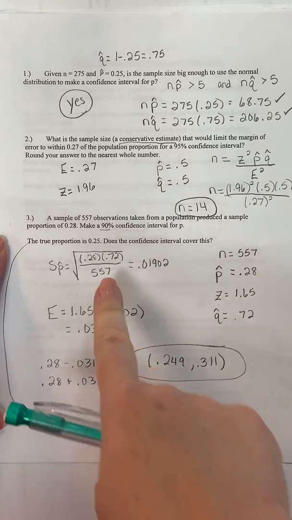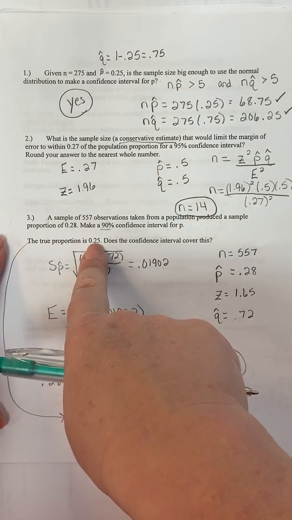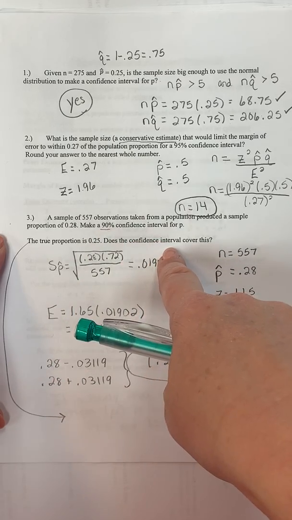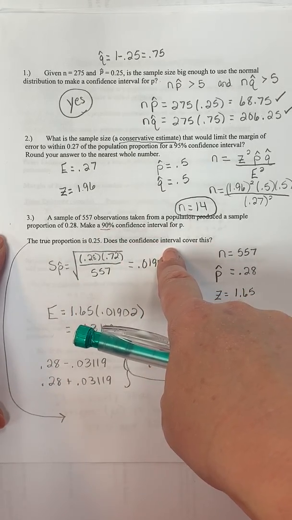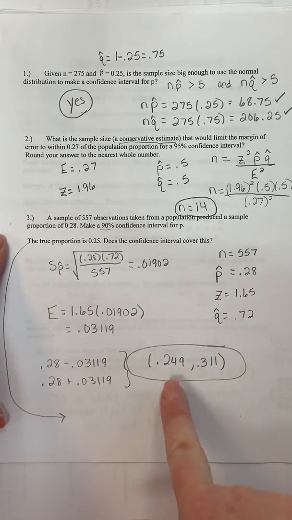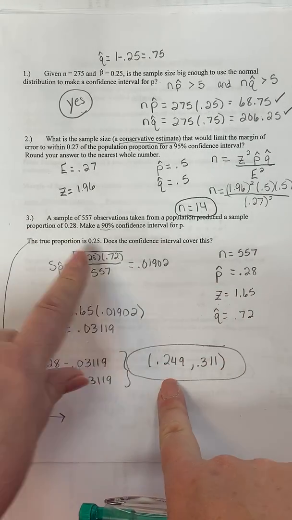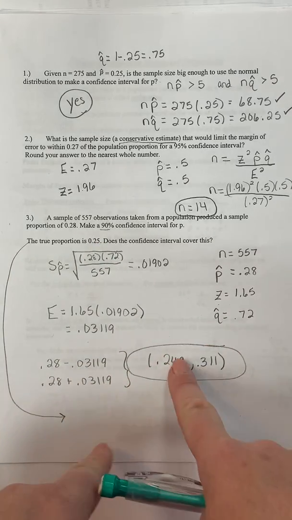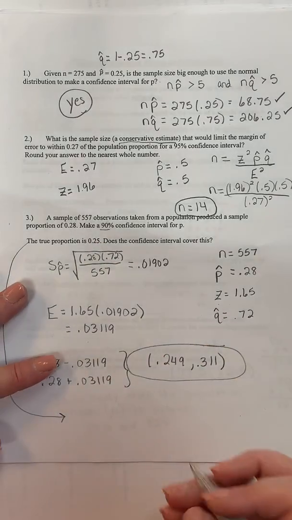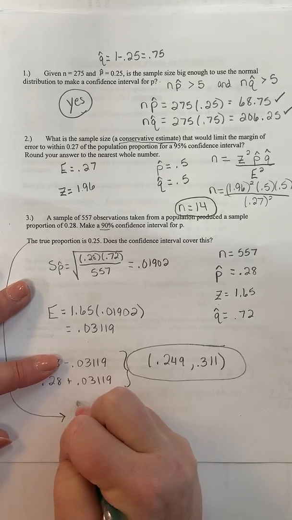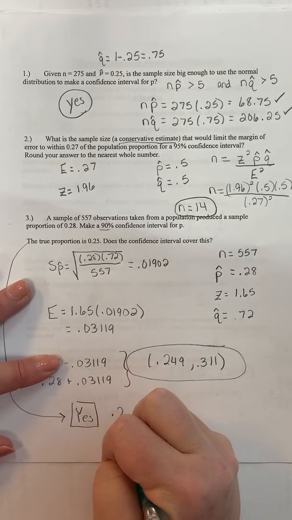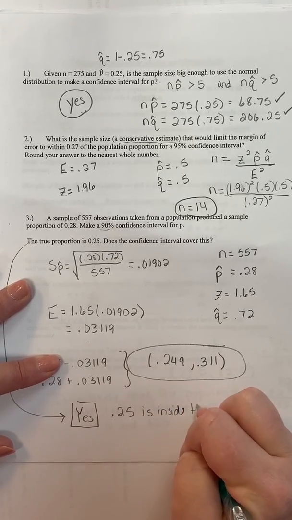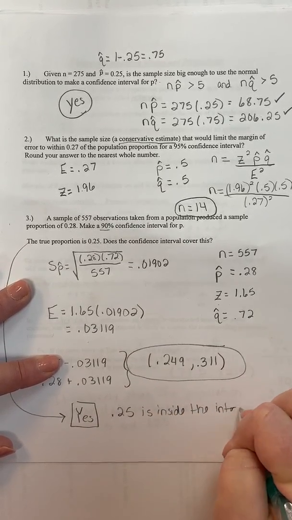Okay. The true proportion is 0.25. Does the confidence interval cover this? All it's asking is, is this value inside here? And sure enough, 0.25 lies within this range. It's really close to this guy, but he's in there. So our answer is yes. 0.25 is inside the interval.